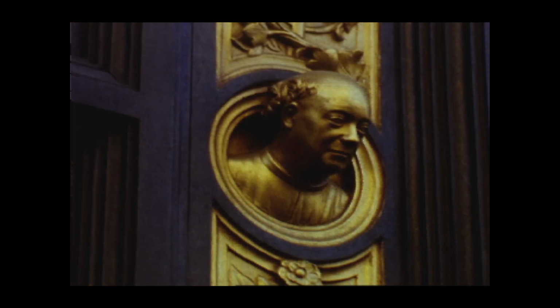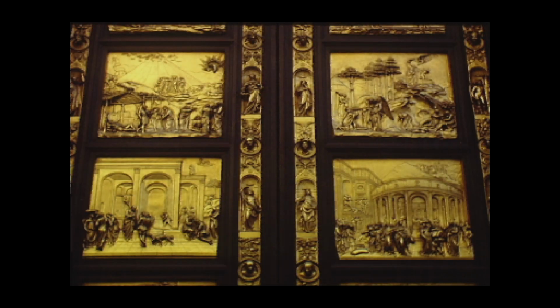Proud of his work, Ghiberti included a self-portrait in one of the tondi that straddle the panels, a man whose immortality was sealed by Michelangelo himself when he pronounced the gilded panels of the baptisterium to be the gates of paradise.